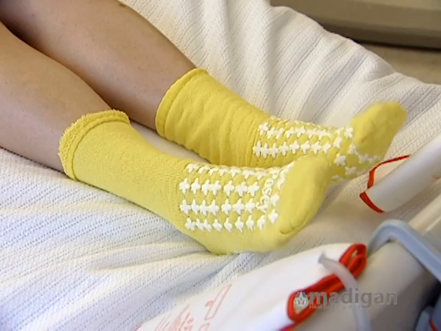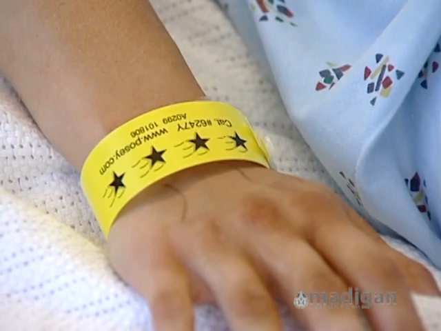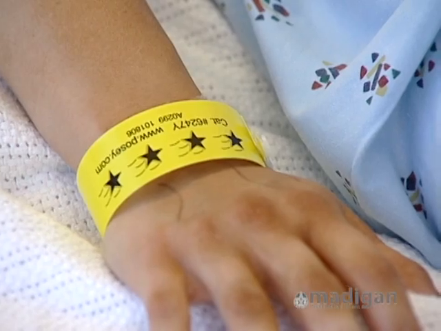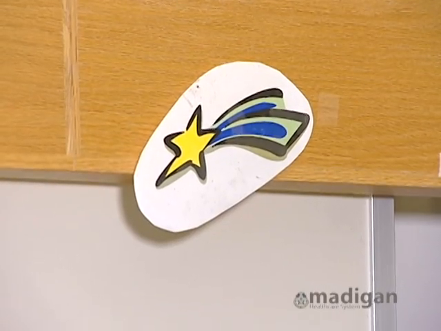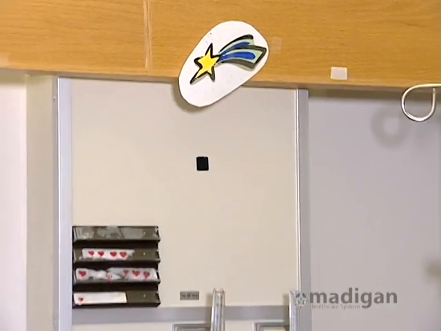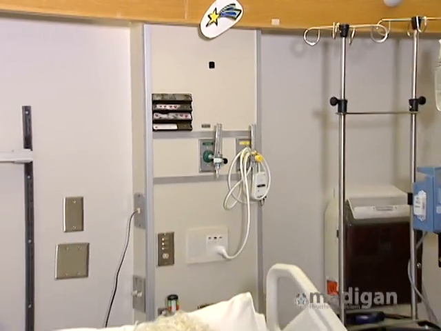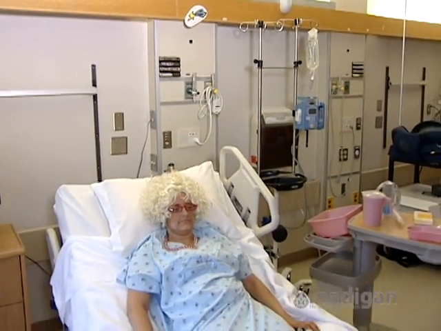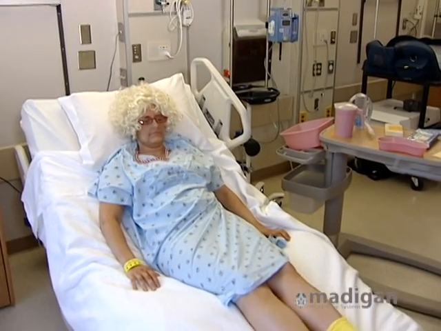Interventions for patients at moderate risk for falling include identifying patients with visual cues. These visual cues include yellow non-skid socks and a yellow wristband on your patient. Posting a falling star sign in an easily seen area in the patient's room and one on the census board. This will alert the staff that fall prevention precautions are in effect.